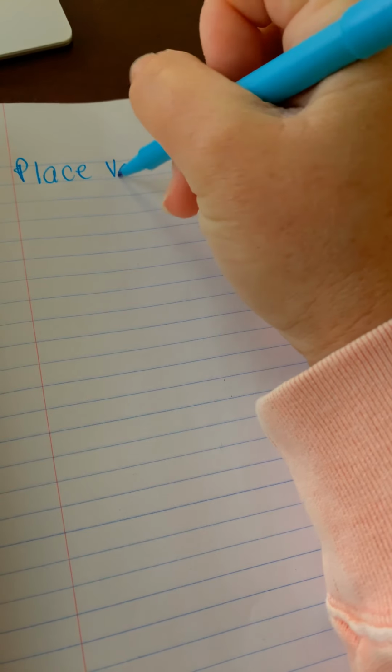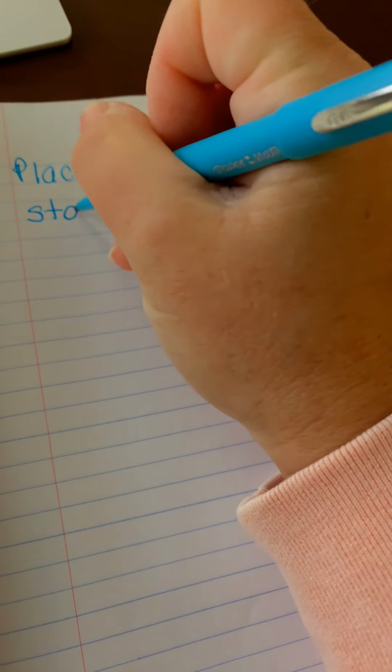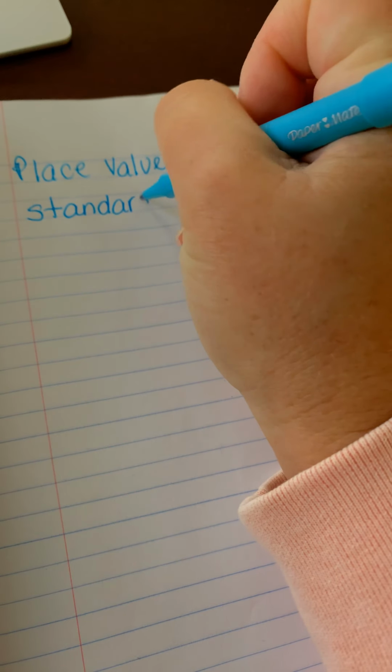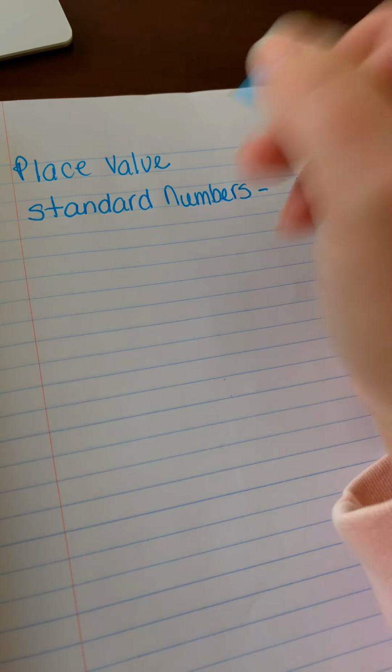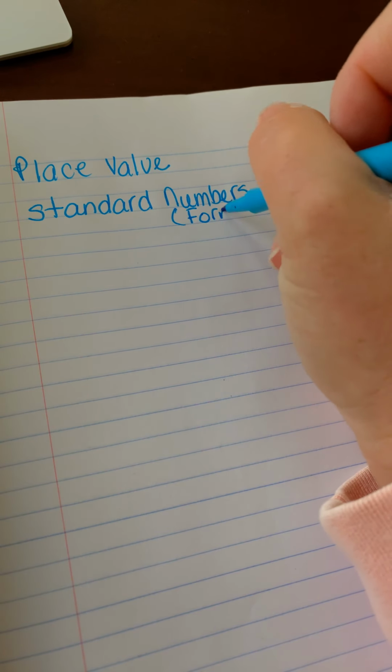Hello, boys and girls. We are going to start note taking for our current unit, place value. So at the top of my notebook, I'm going to write place value, and we are ready to start taking our notes. The first type of numbers we're going to talk about are called standard numbers. Standard numbers are the ones we are most familiar with, and they are just the regular numbers. So I'm going to give you an example. 3,524. That's standard numbers, and that is called standard form.